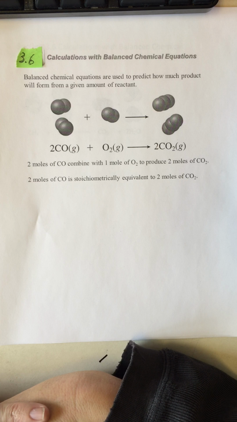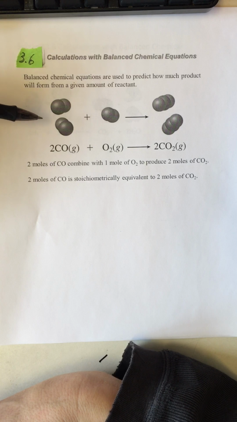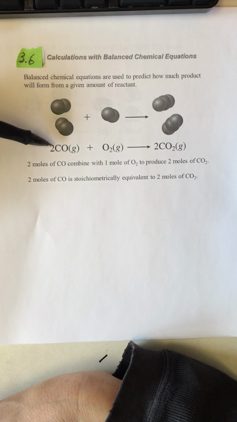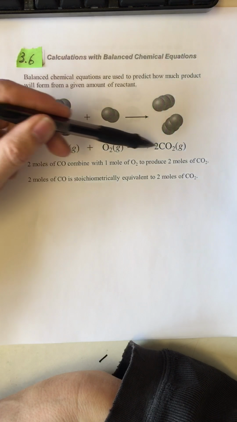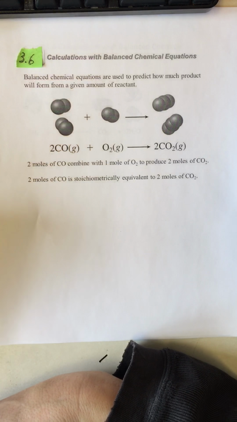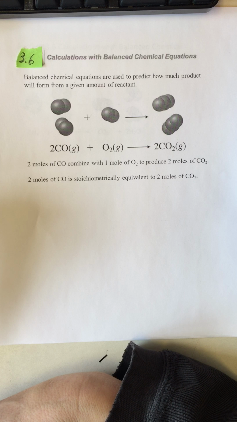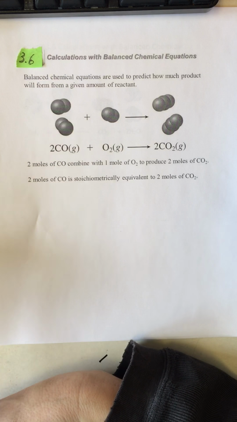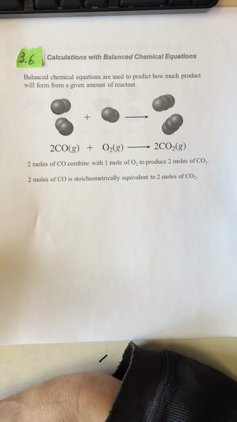So what we're going to do now is relate the amount of one material, it could be a reactant or a product, to another material. So for example, let's take a look at this example right here. This is the balanced chemical equation for the reaction of carbon monoxide, CO, with molecular oxygen, O2, to form carbon dioxide, CO2.